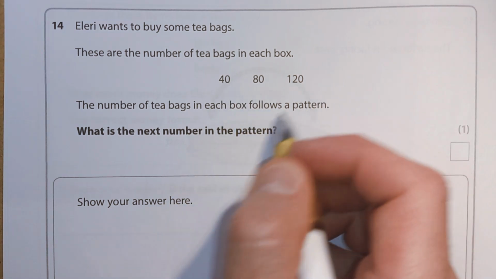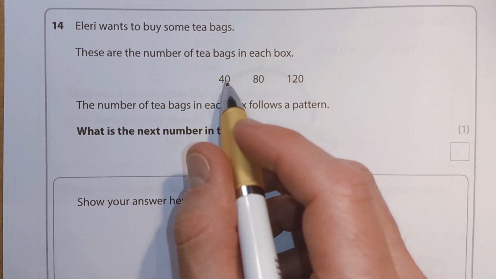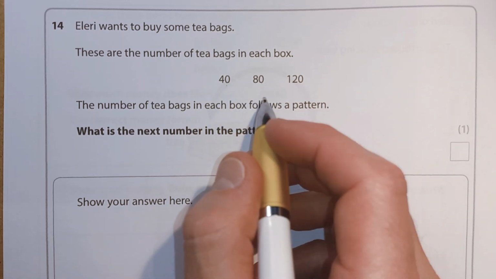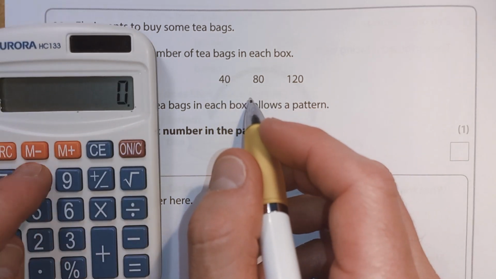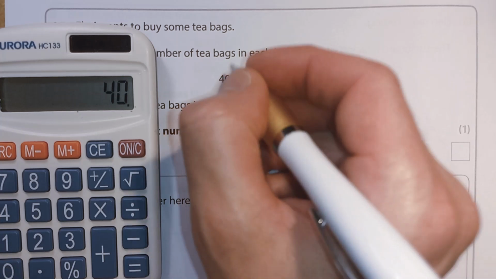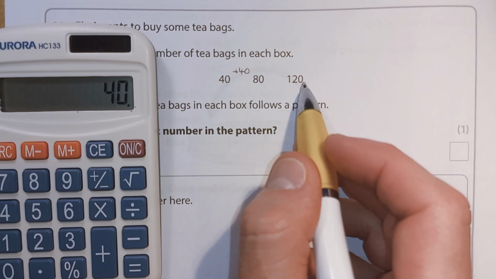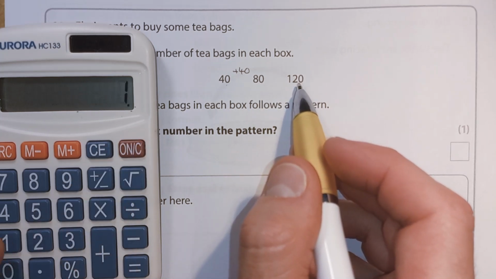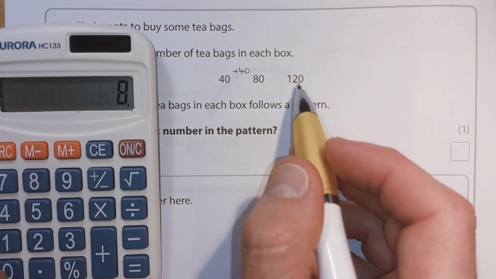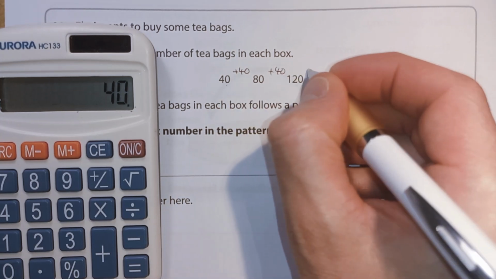Well, with these kinds of patterns, we're looking to see what the difference is between them. So let's start off. What's the difference between 40 and 80? Take the bigger number, 80, and subtract the smaller number, and we get 40. So we're adding on 40 to that one. Let's check the difference here. We can take the bigger number, 120, subtract 80, and we get 40. So it's going up in 40 each time.